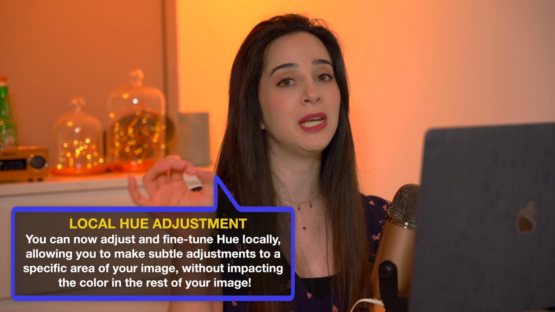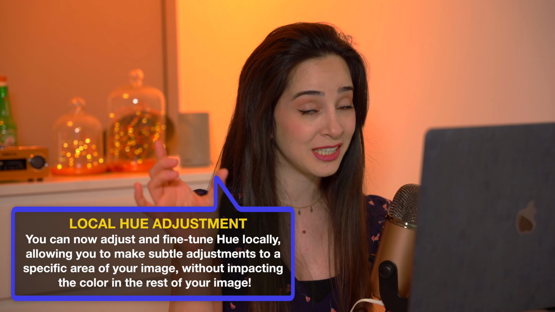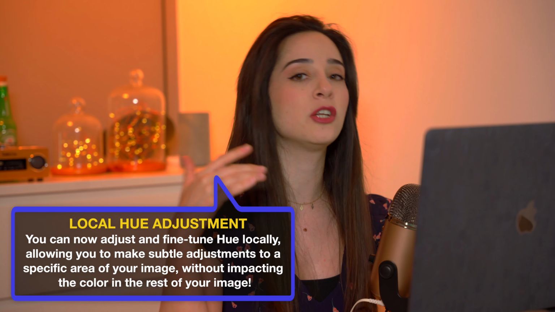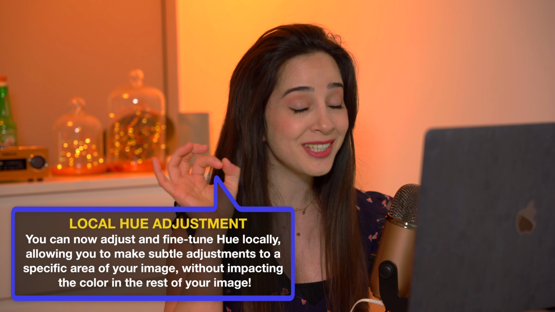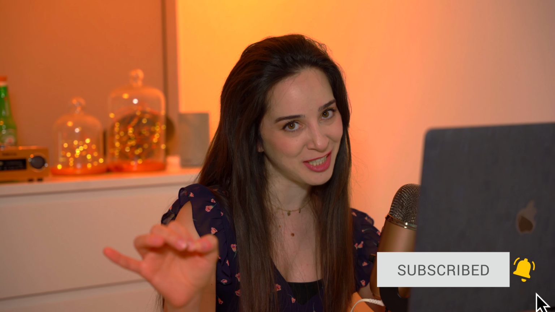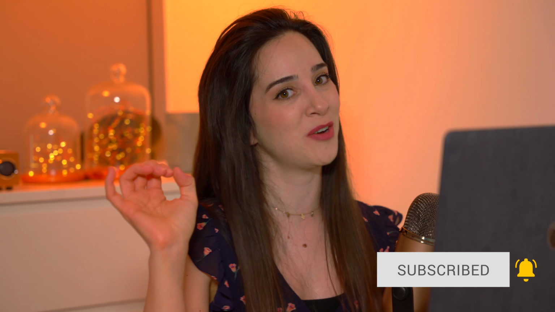And this was the local HSL adjustments. So Lightroom now gives you the ability to change the hue for selected areas, apart from the saturation and the luminance that you could do anyway. So changing the hue for selected areas, keep that in mind. So this video is not going to be an overview of Lightroom Classic 9.3. I just wanted to do a quick video and try out for the first time on camera the local HSL adjustments. So let's see what we can do with this amazing new feature.